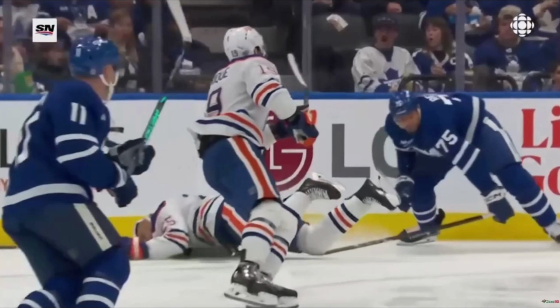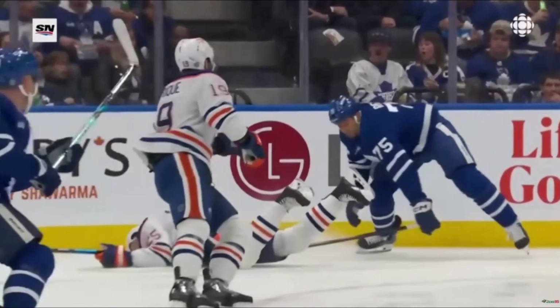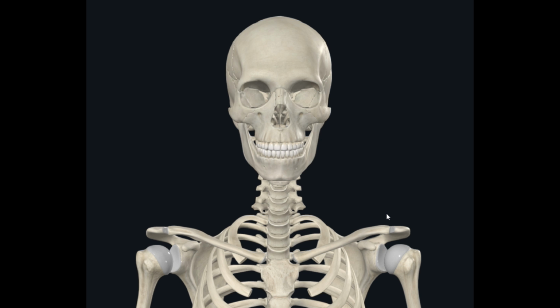We're going to take a look at the anatomy screen so we can fully appreciate exactly what did happen here to Darnell Nurse on this play. So just to orient ourselves on the screen here, this is a frontal or an anterior view of the skeleton. Of course, we see the skull here at the top, the neck bones of the cervical spine, and we can see the clavicles, the collarbones here, and the upper part of the thoracic spine and the rib cage.